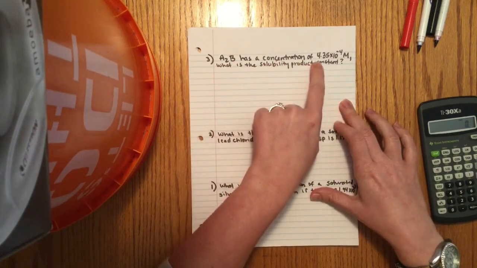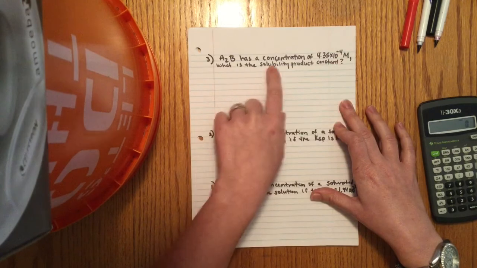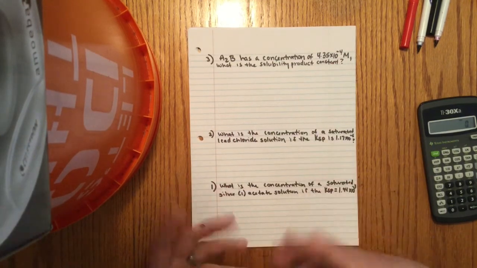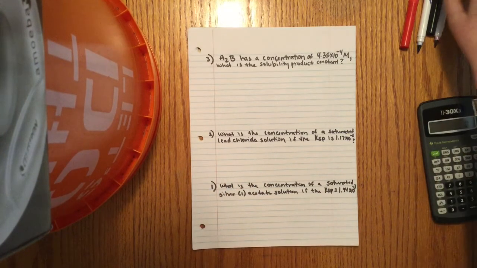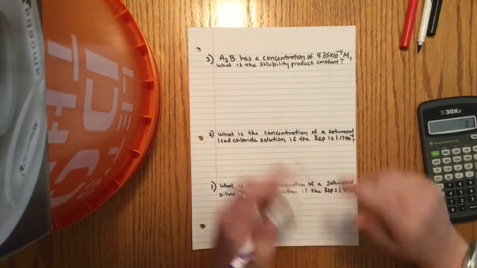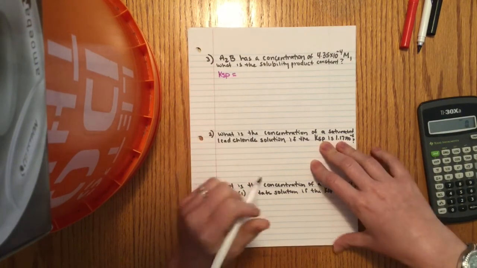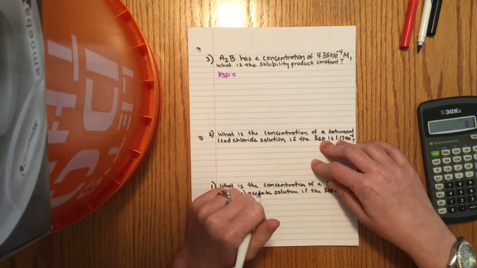A2B has a concentration of 4.35 times 10 to the negative 4 molar. What is the solubility product constant? Okay, so what we're going to be doing is solving for and using the Ksp equation. So the first thing that we have to do is write our Ksp equation. If you're not sure how to write a Ksp equation, then you need to go back and look at the first video that's posted in here on how to set up a Ksp equation.